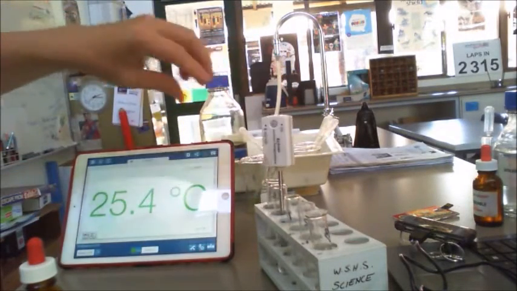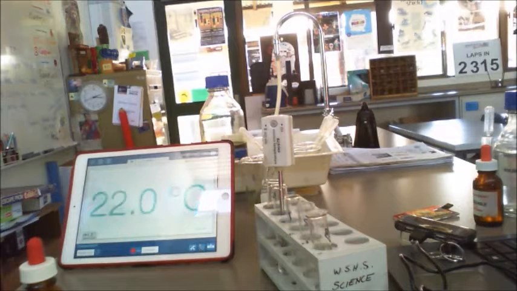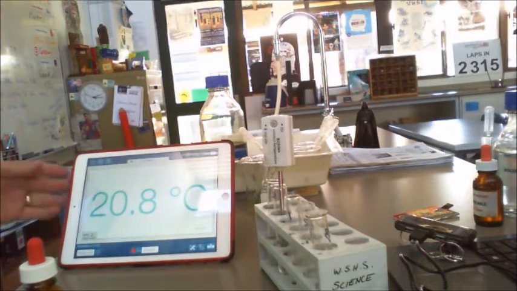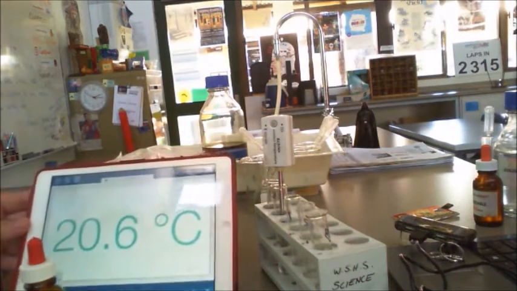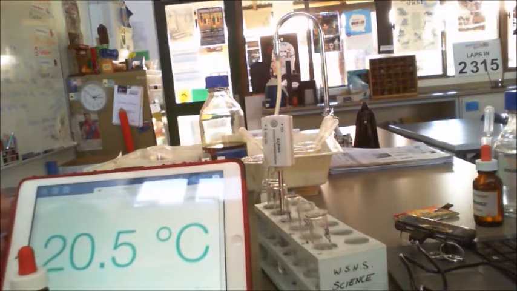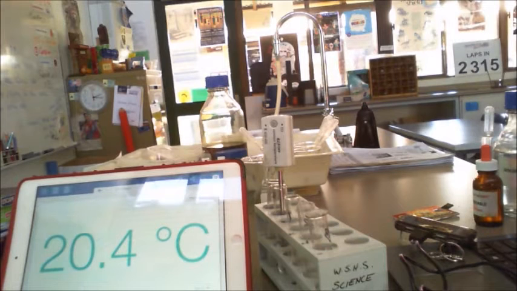So this is sodium acetate, and see we're starting off there at 21, and you can now start to see that it is in fact decreasing in temperature. So it started off as 21 and then working its way down. So that's a reaction that gets colder.